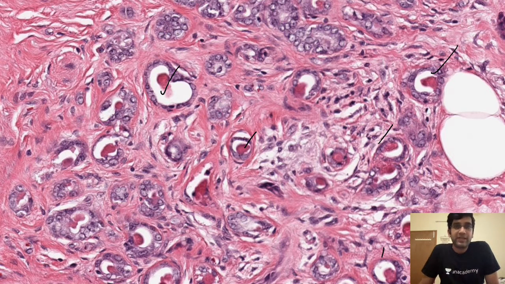To say whether a breast duct lobular unit is benign or malignant, I'm sure all of you rely on one finding, which is the presence or absence of myoepithelial lining. So in this image at least, I couldn't see myoepithelial lining. I'll maybe look at this image, this gland focused.